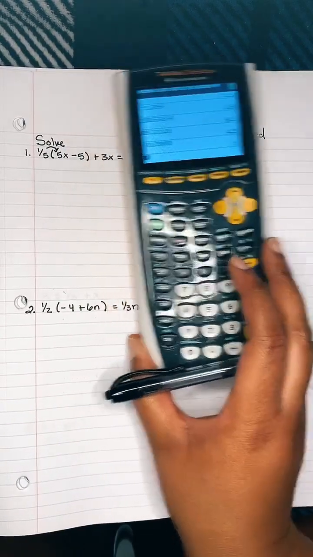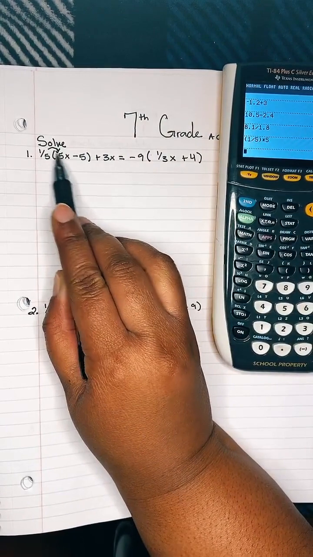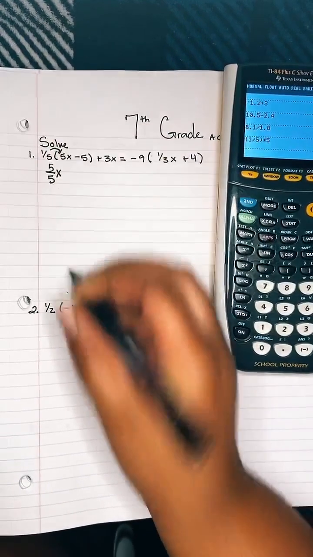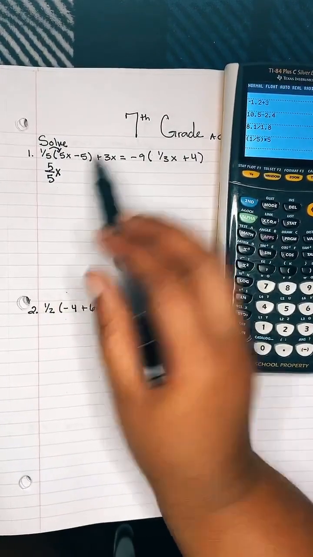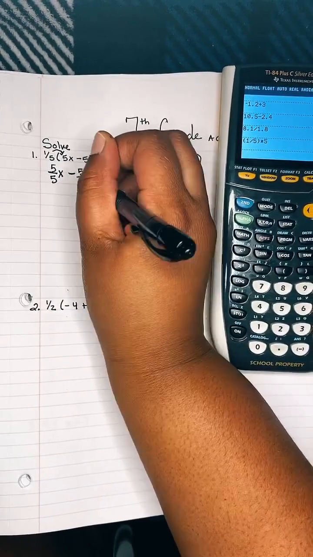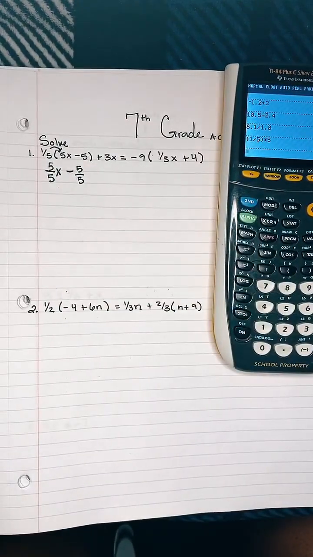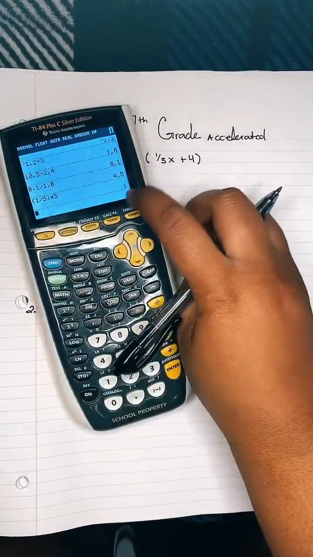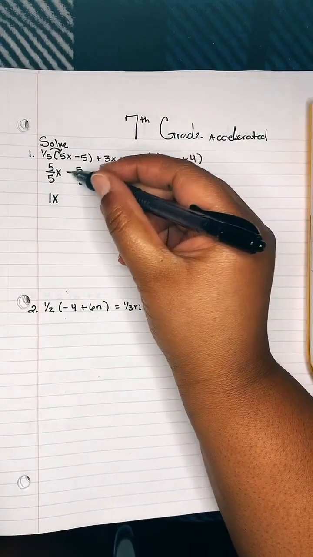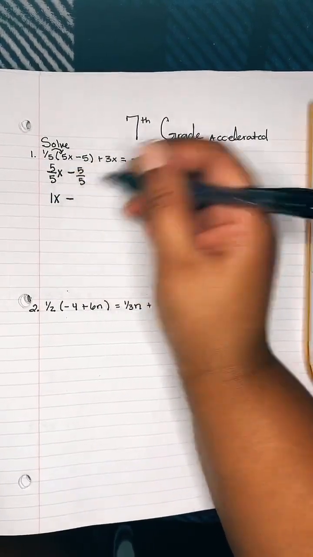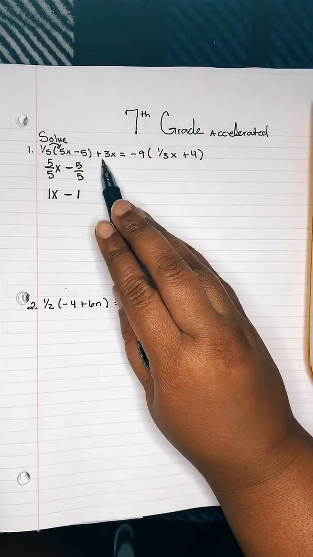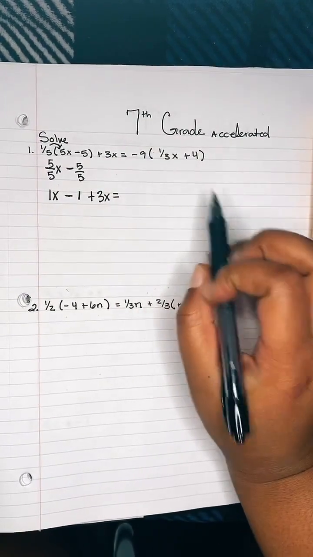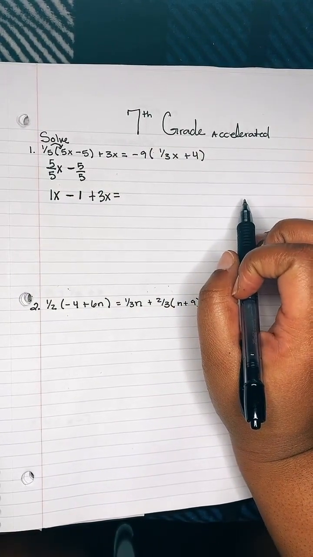So really how I want you to look at this is it's 1 times 5, which is 5 over 5x. And then 1 times a negative 5 gives us a negative 5 over 5. Okay. Well, what's 5 divided by 5? 1x. That's how they get this. Okay. And then 5 divided by 5, bring down your minus sign, is a 1. So we're going to drop down this plus 3x. Okay. So I hope this is making sense.